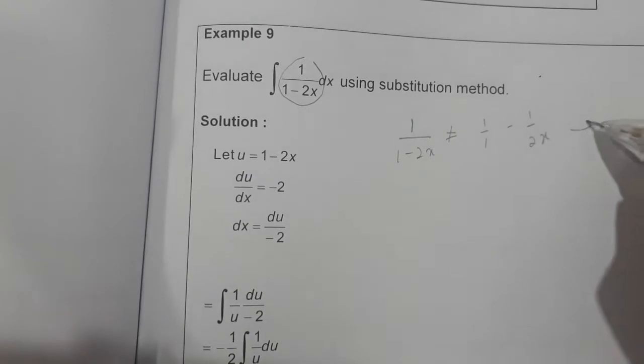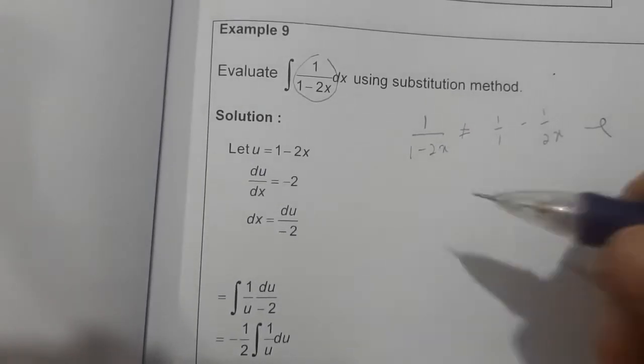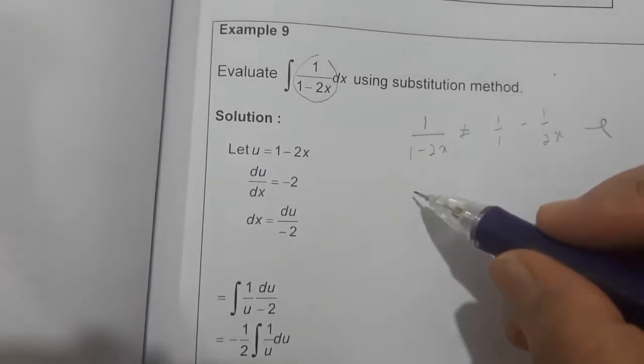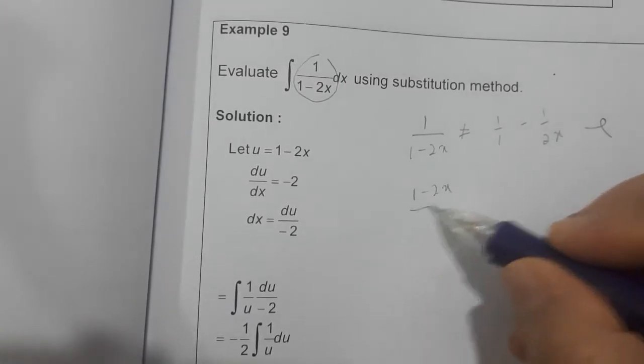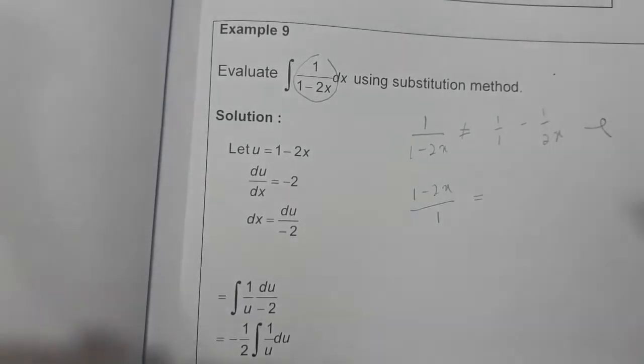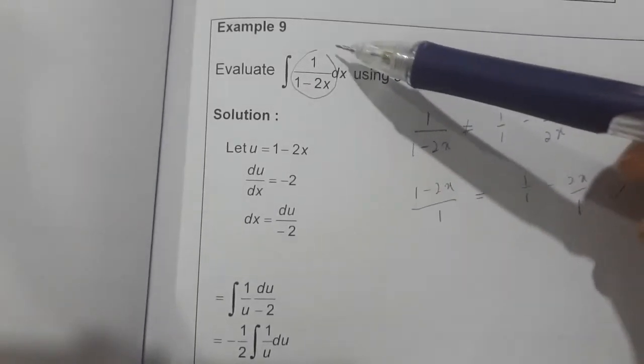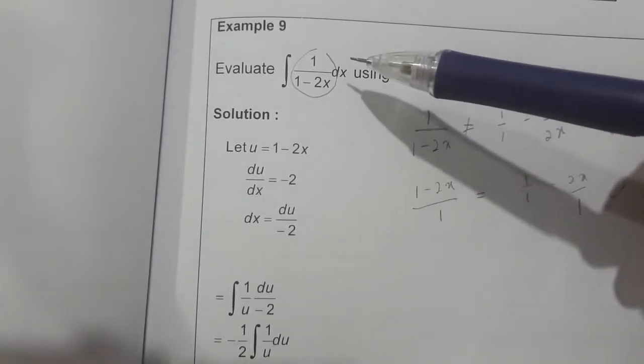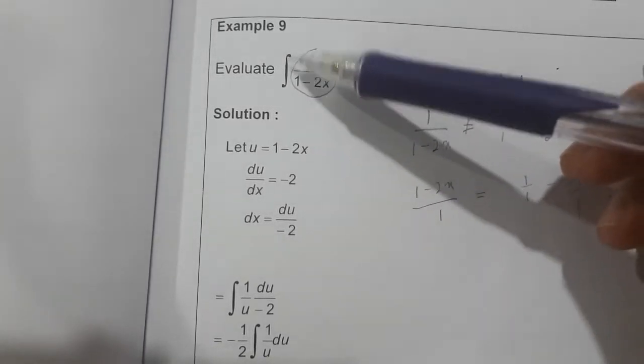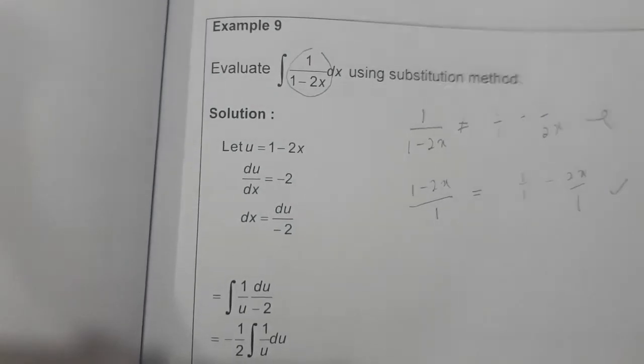This is wrong. If it's the other way around, 1 minus 2x over 1, then we can separate it to 1 over 1 minus 2x over 1. This is correct. So because we cannot simplify the given function, to solve the integration, we must use the substitution method.